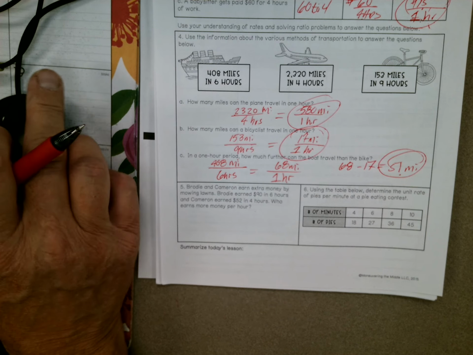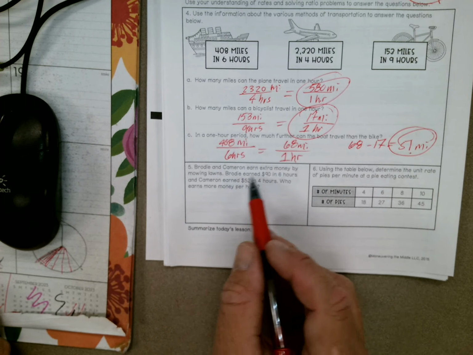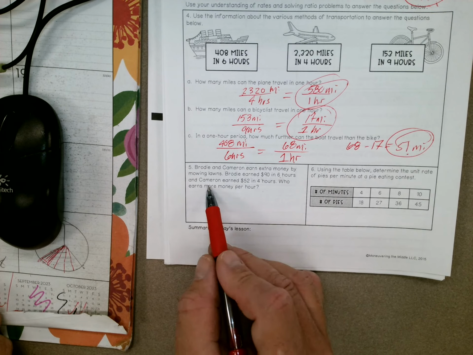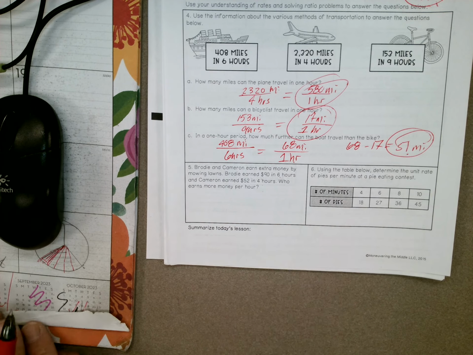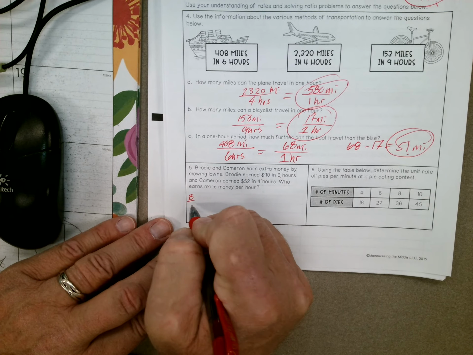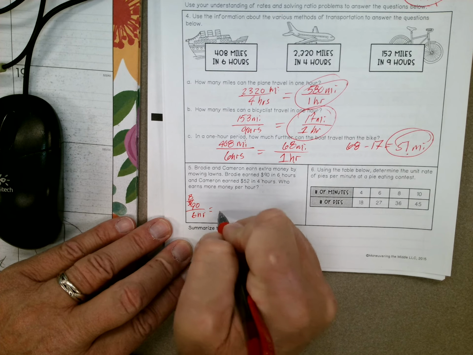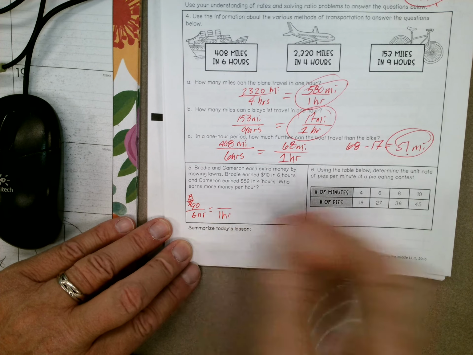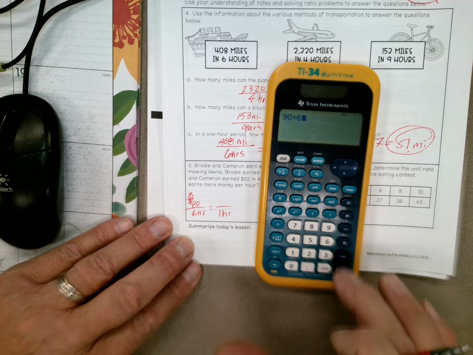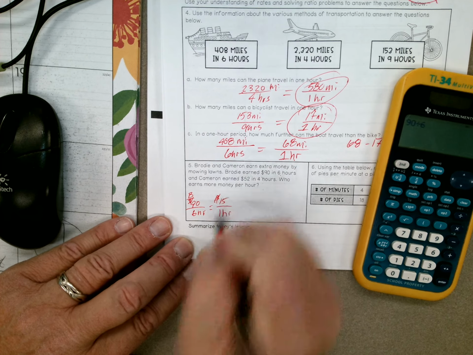Okay. All right. Let's finish up here. Brody and Cameron earn extra money by mowing lawns. Brody earns $90 for 6. Cam earns 52 for 4. Who earns more money per hour? All right, so Brody, here's Brody. Brody's getting $90, 6 hours. What's he getting in 1 hour? Well, let's figure that out, right? Let's take 90 and divide it by 6. He's getting $15. Pretty good money.